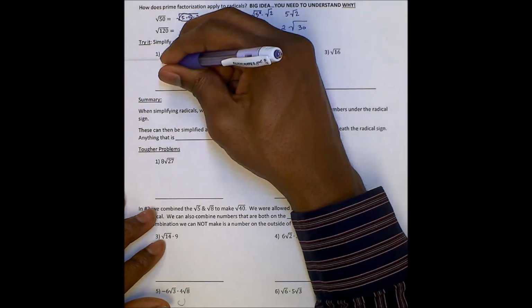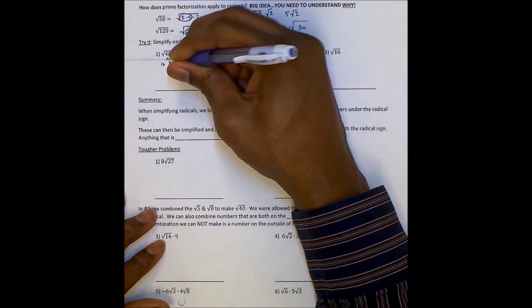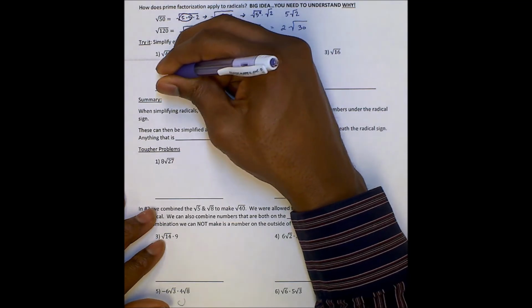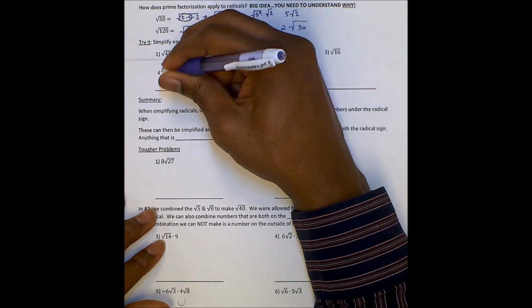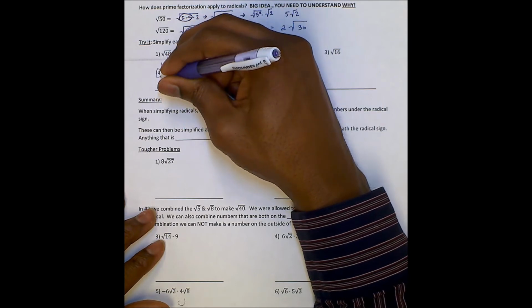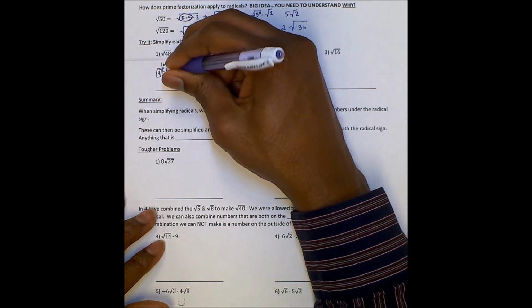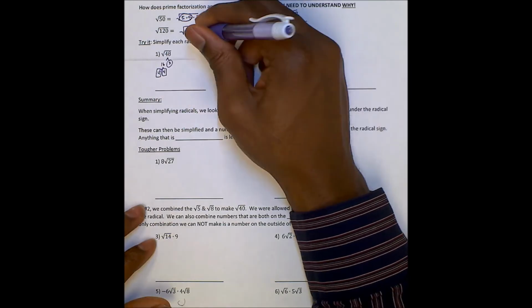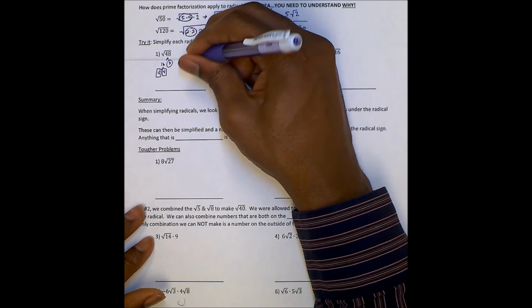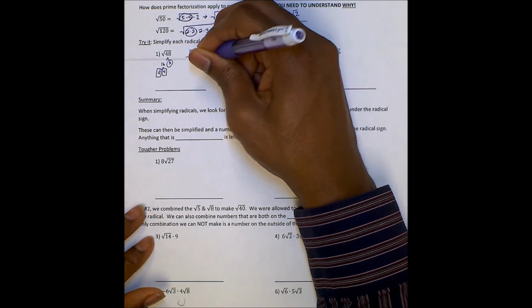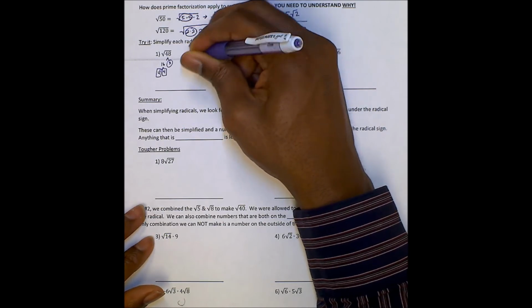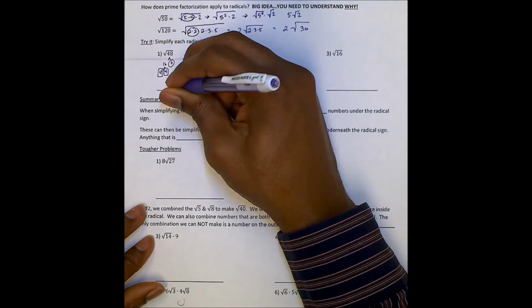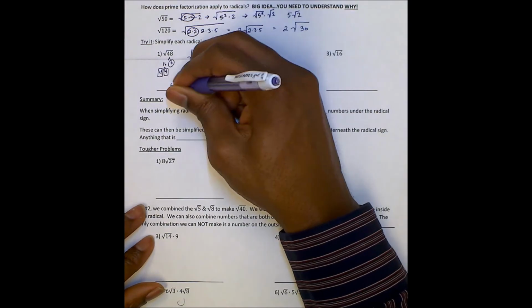So, 48: 16 times 3, 3 is prime. 4 times 4. Okay. And actually, I'll stop here. I'm going to stop here because I see I have a pair of numbers, and that's really what I'm looking for. Since I have a pair, I'm going to stop. 4 times 4 times 3. I'm going to take this pair out. 4, and the 3 is left inside the radical.